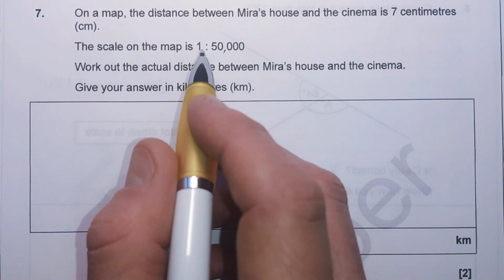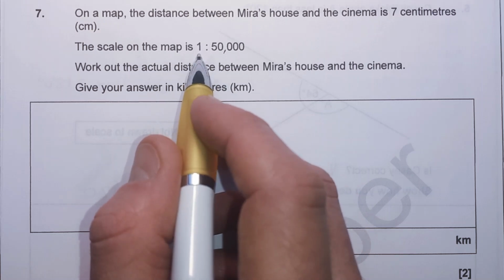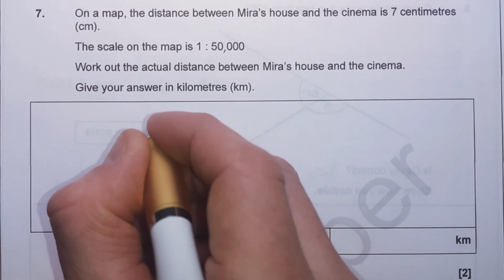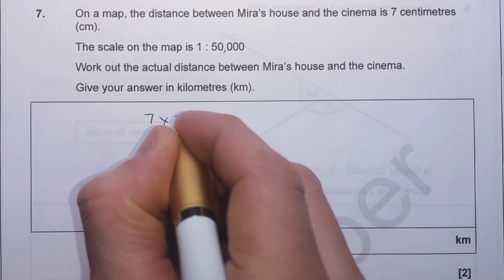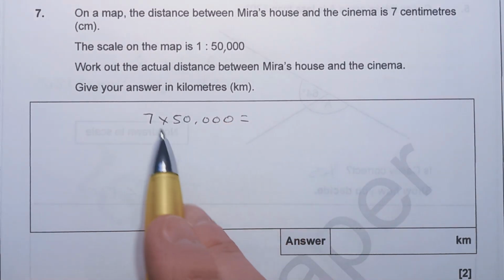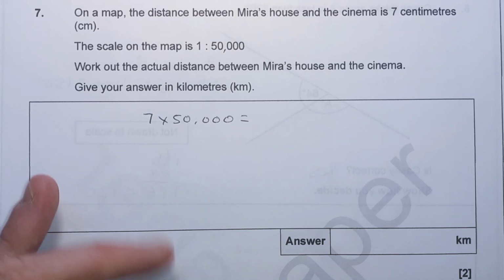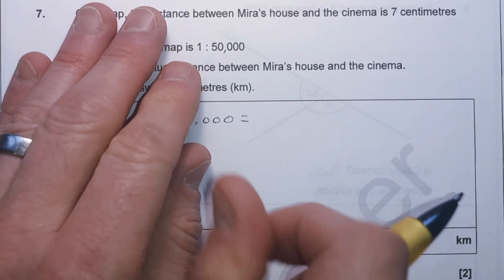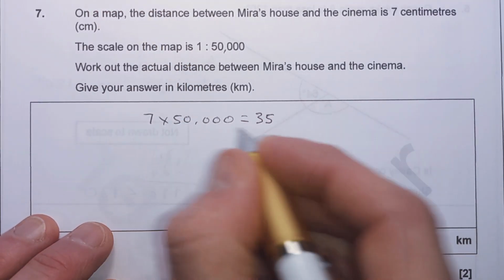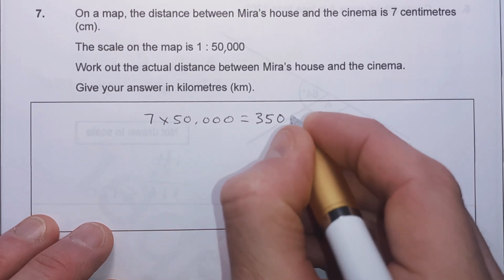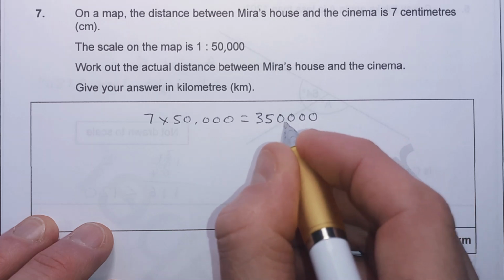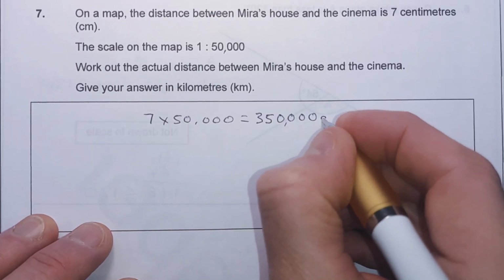Okay, so the scale is 1 to 50,000, so that means 1 centimetre on the map is 50,000 centimetres in real life. We've got 7 centimetres on the map, so we want 7 times 50,000 centimetres. Well, if we ignore the zeros for now and do 7 times 5, we've got 5, 10, 15, 20, 25, 30, 35. And then put our zeros on. So we've got 1, 2, 3, 4 zeros. And count back from the end for our commas. 1, 2, 3. So we've got 350,000.